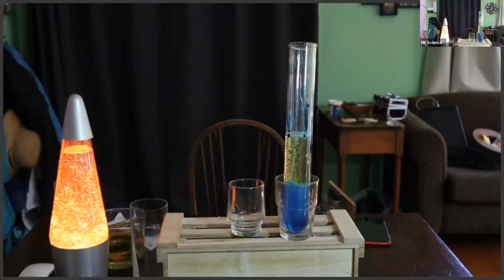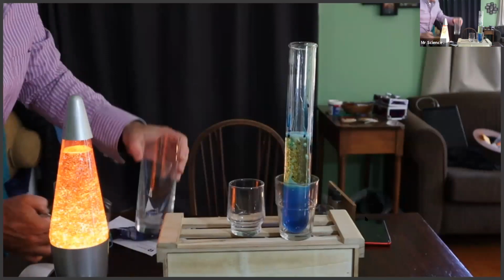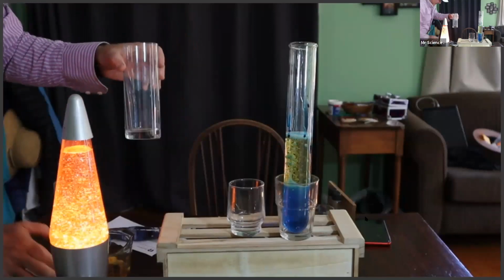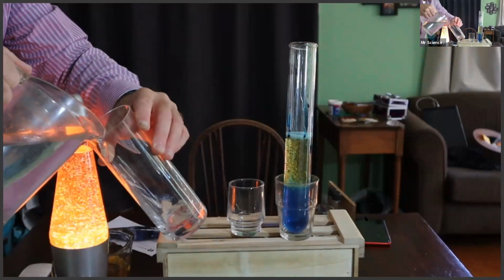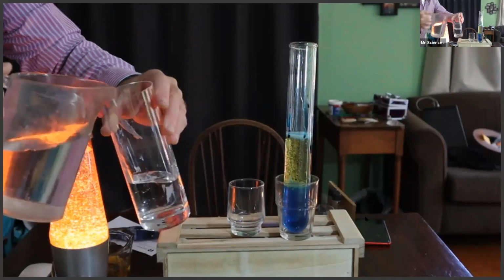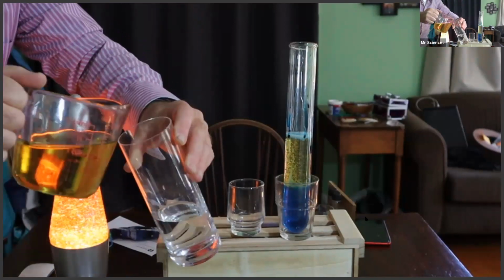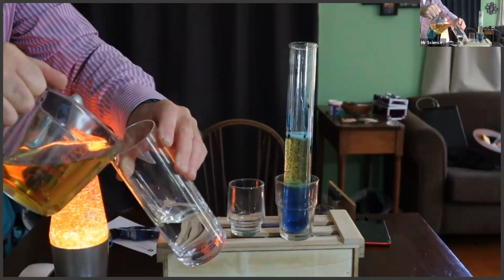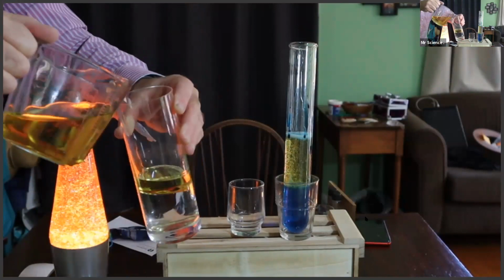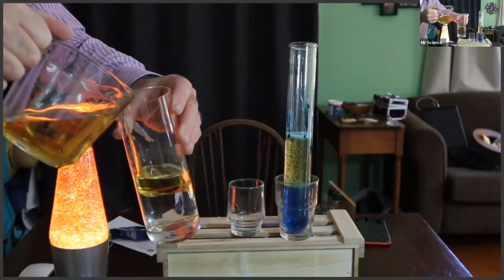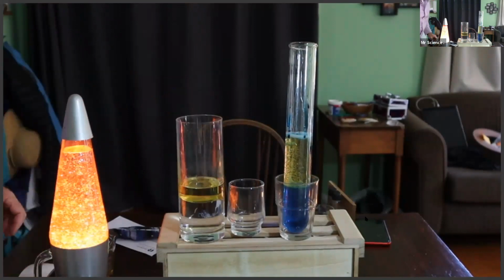I'm gonna try another one. I'll do one in here. I'll do the water first. All right, so I'm gonna do the water first. That's gonna sit on the bottom. And then I'll put oil on top. And you can experiment to see what's going to be different. Everyone's going to be different depending on the different layers that you have.